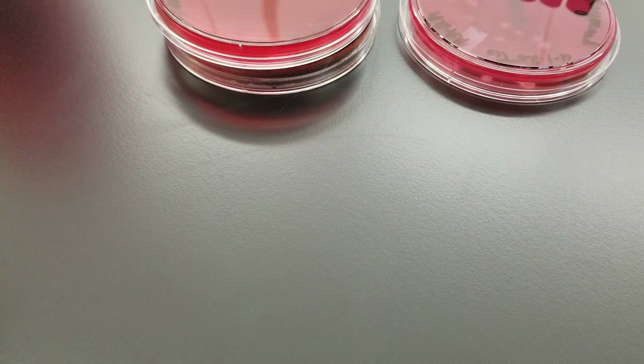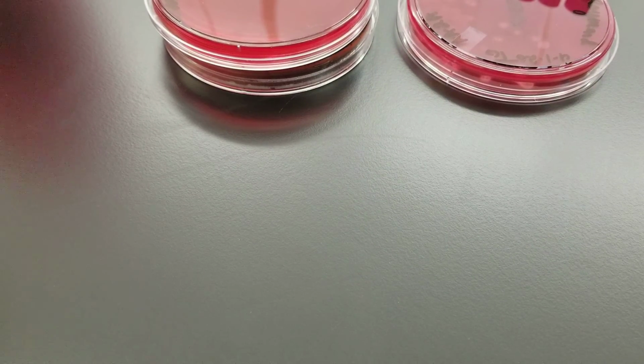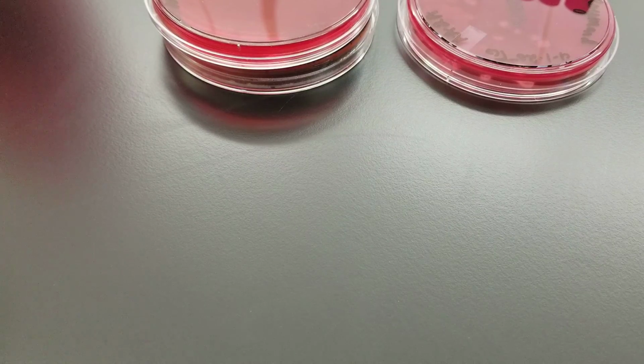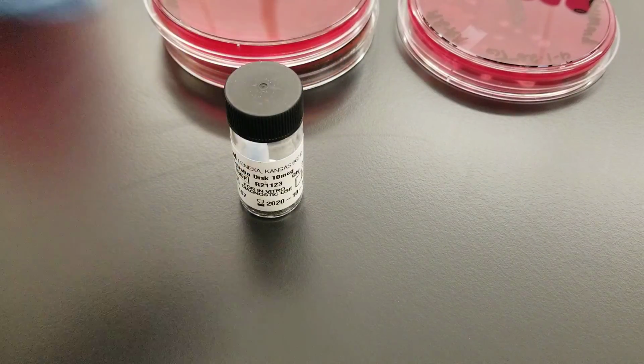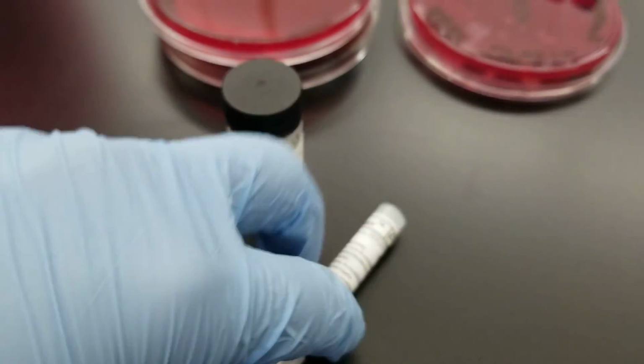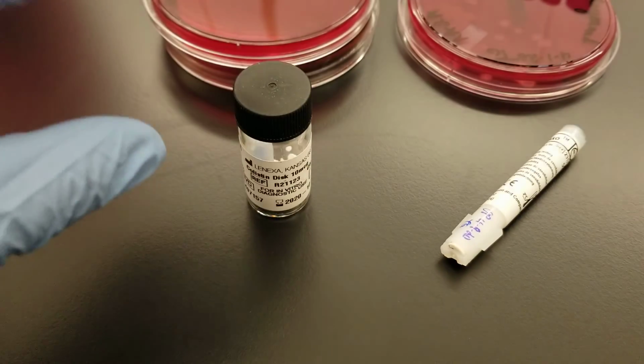So on the CO2 chocolate agar plate, we're not going to stick any of the discs on there. However, on the other chocolate agar plate, we will be putting some discs on there, although we're just going to put one.